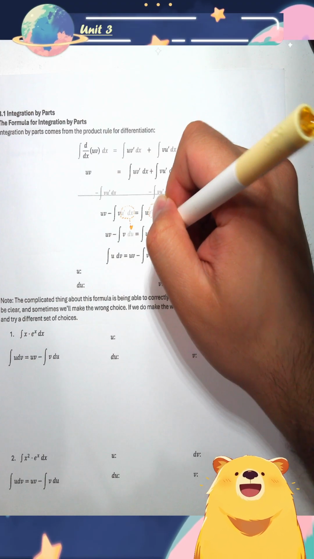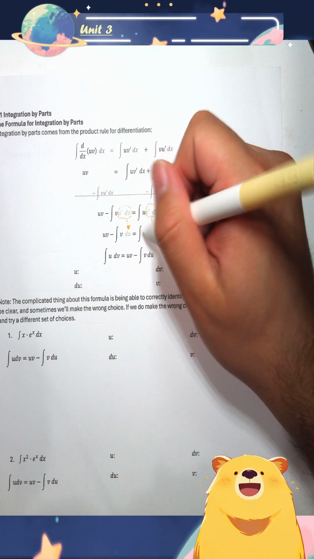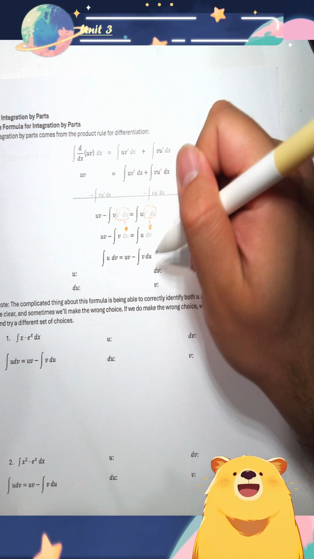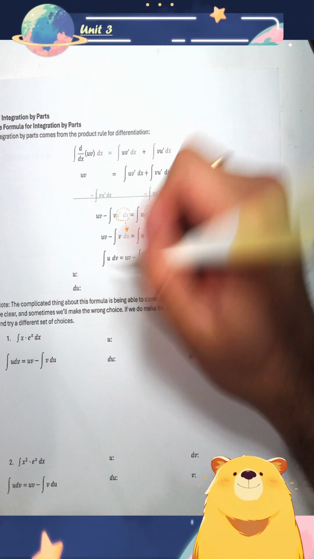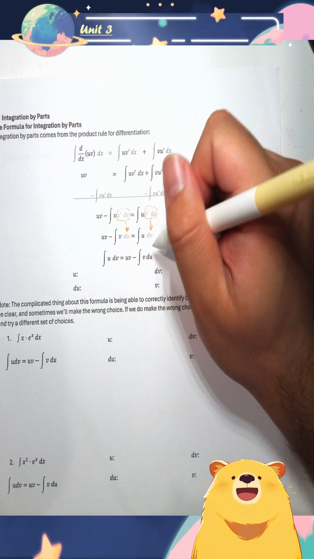Afterwards, you can go ahead and reverse this to where it's this guy on the left and this guy on the right. Now, the gimmick here is that you've just made a formula where u and v are functions of x.